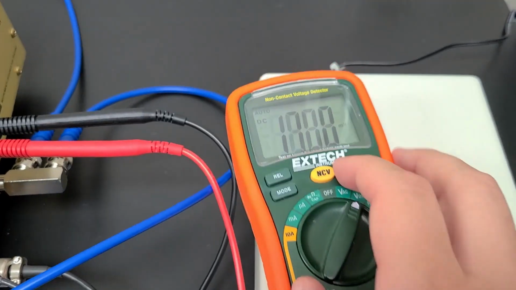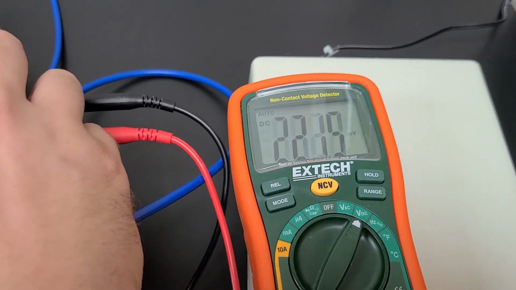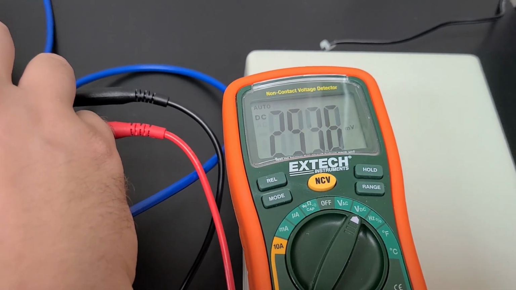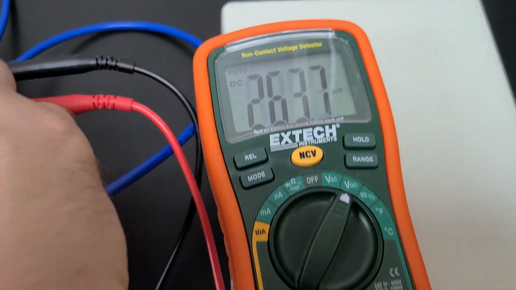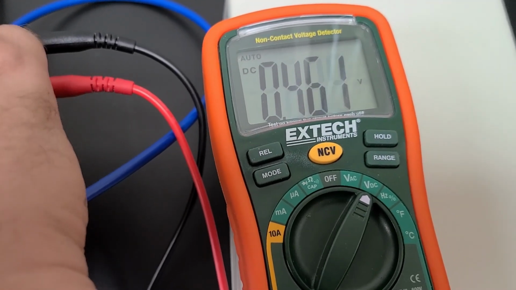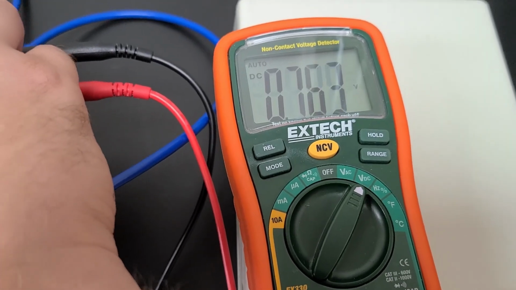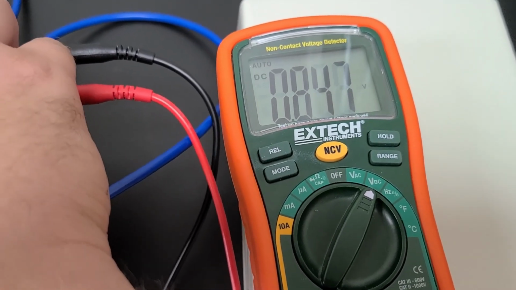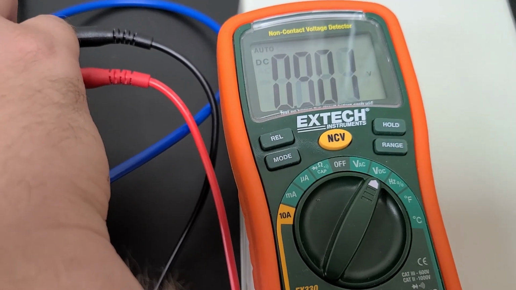It steps down the voltage, because obviously we can't get a multimeter that can read 900 volts. So even though we're supplying 900 volts, it divides it by 1,000, so we're looking for only 0.9 volts here. When our multimeter reads 0.9, that means we are now supplying 900 volts across our PMT.